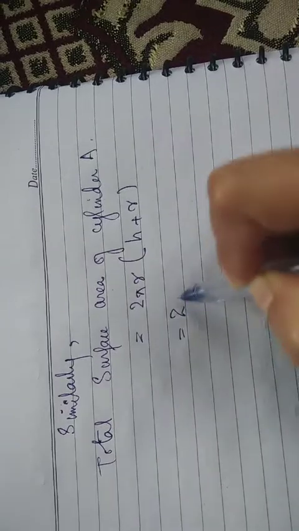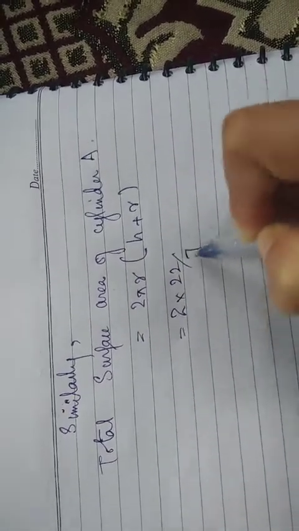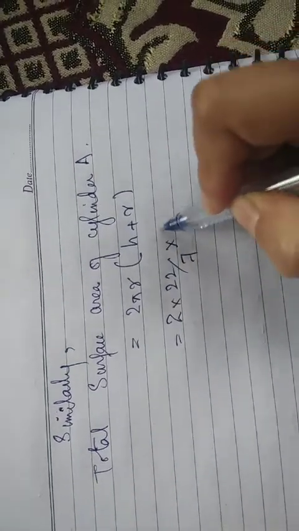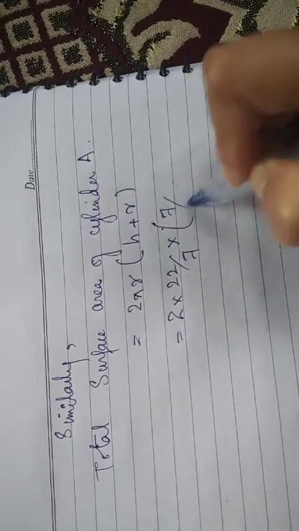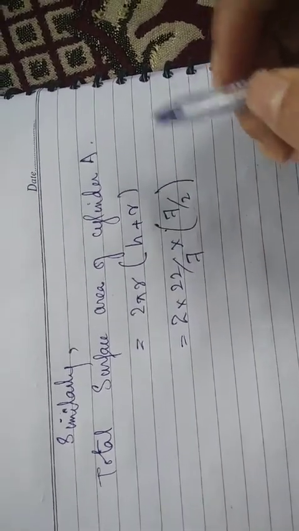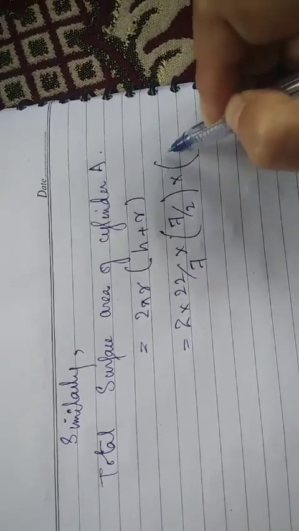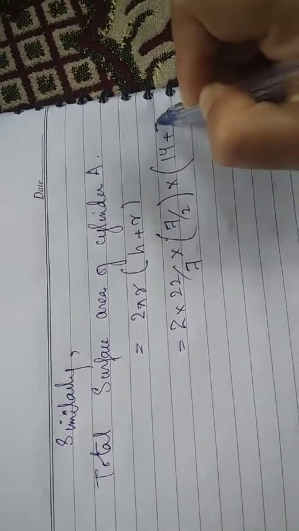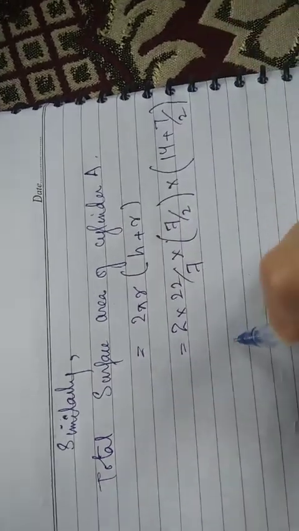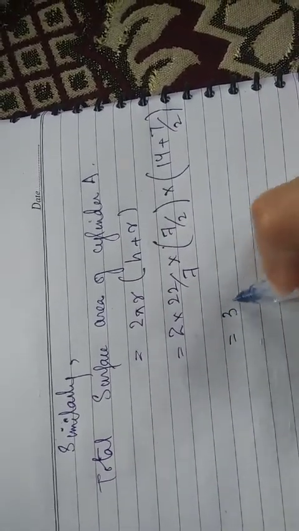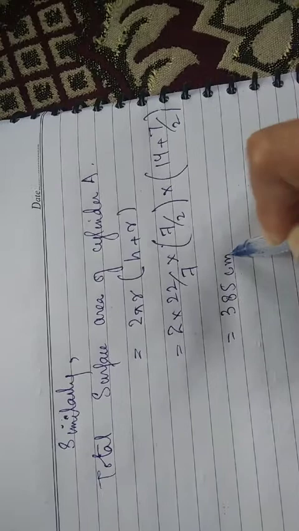That's equal to 2 into, what's pi? 22 by 7. What's r? Radius of cylinder A is 7 by 2, because 7 is the diameter, so 7 by 2 is the radius, into h, which is 14 plus 7 by 2. After calculations this comes out to be 385 centimeters square.